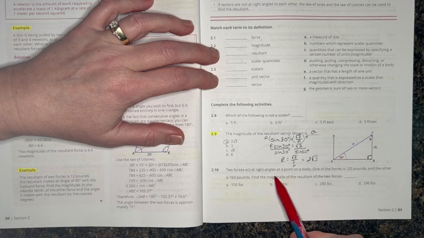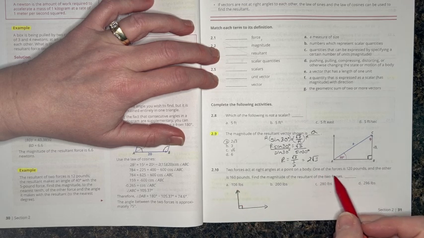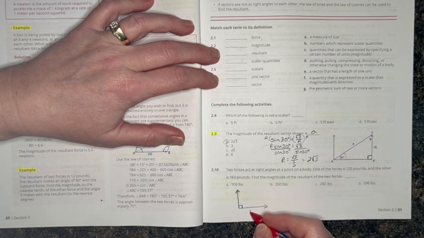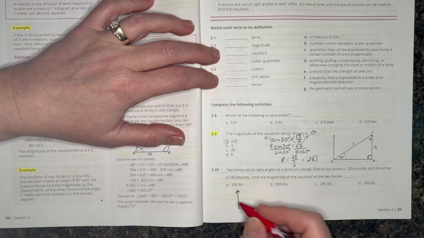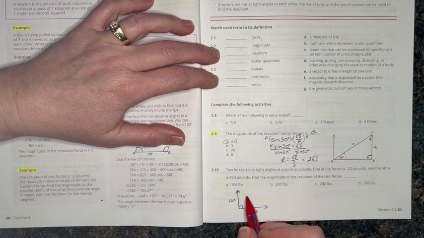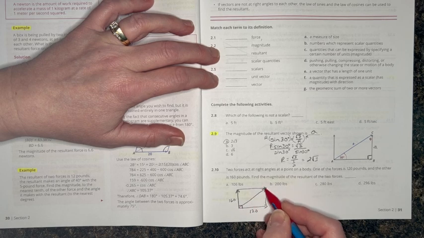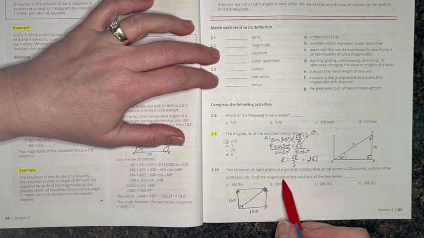2 forces act at right angles at a point on a body. Okay, I'm just going to go ahead and draw them, because that's how I do. One of the forces is 120 pounds, and the other force is 160 pounds. Find the magnitude of the resultant of the 2 forces. Okay, right angles, right angles. This is coming up this way, okay? Find the magnitude of the resultant of the 2 forces.